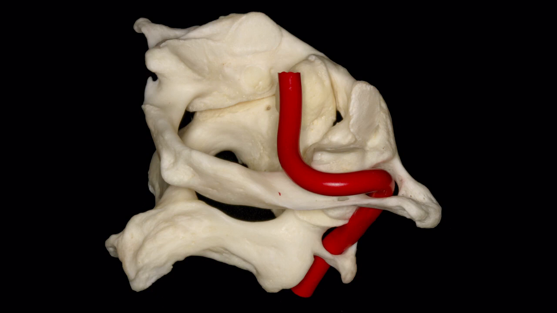This is an oblique view illustrating the V3 segment of the vertebral artery with 3 portions: a vertical portion between the transverse foramen of C2 and C1, then a horizontal portion around the lateral mass of the atlas, and an oblique portion which is going to reach the dura mater and enter intradurally.